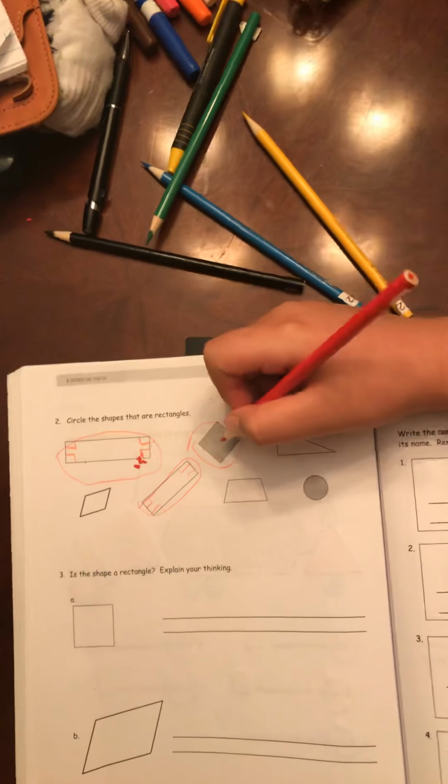Does this corner have square corners? Let me see, is that a square corner? Mm-hmm. Is that a square corner? Mm-hmm. Is that a square corner? Mm-hmm. You know, the corners don't really look like squares. I don't think it could be called a rectangle because the corners are not squares.